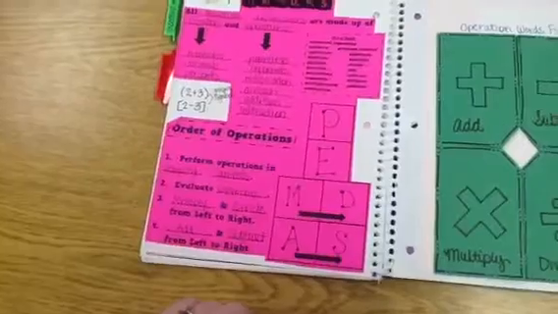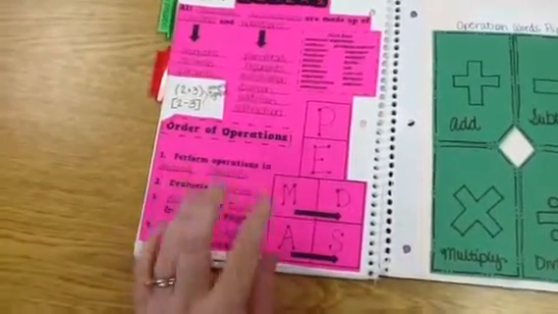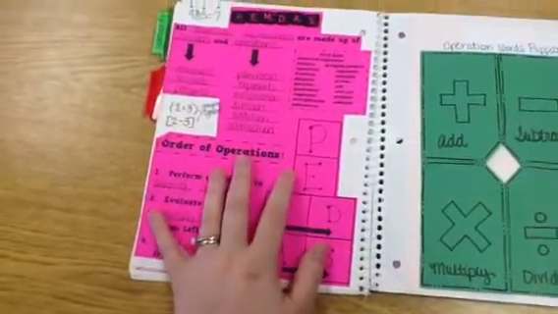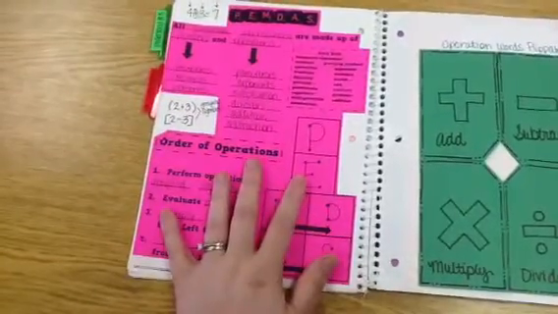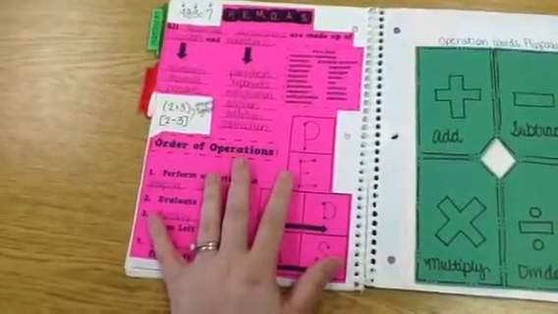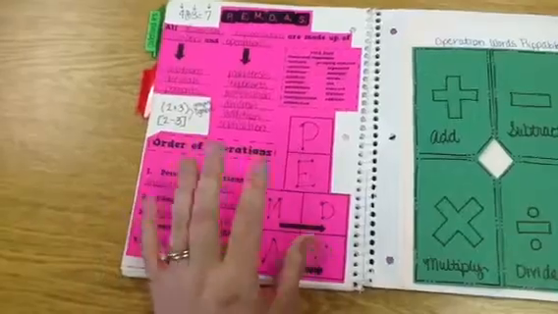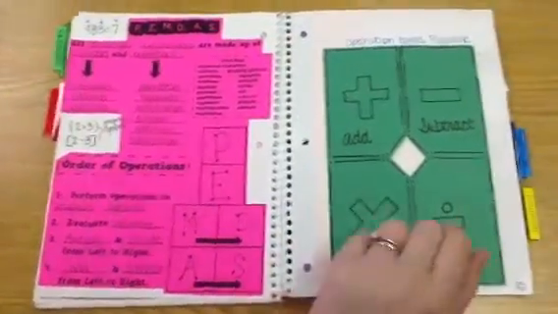And then we did some practice with order of operations task cards. So they really like this. This is just a resource for them. It's not meant to go way above and beyond, which some interactive notebooks do, but I really want it to be a resource for my students.